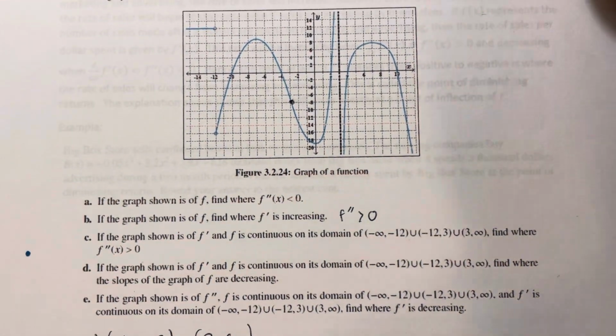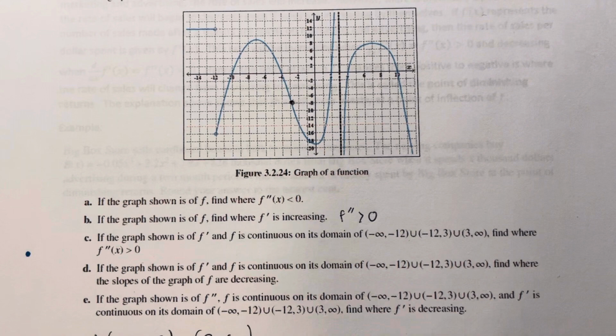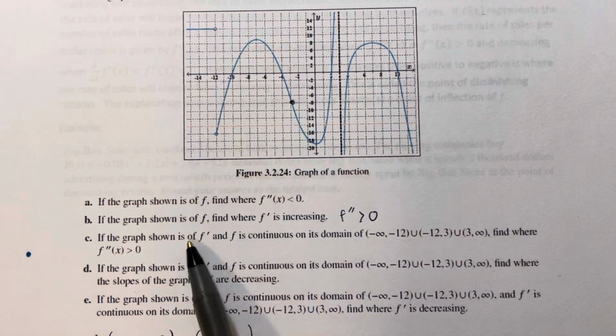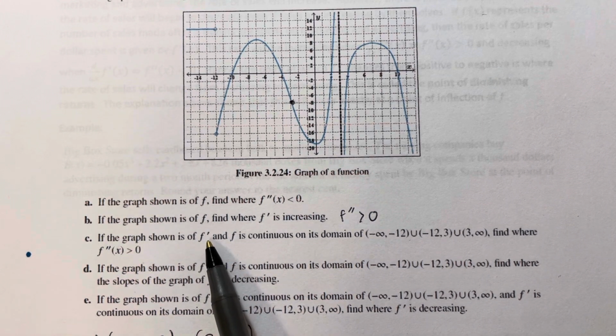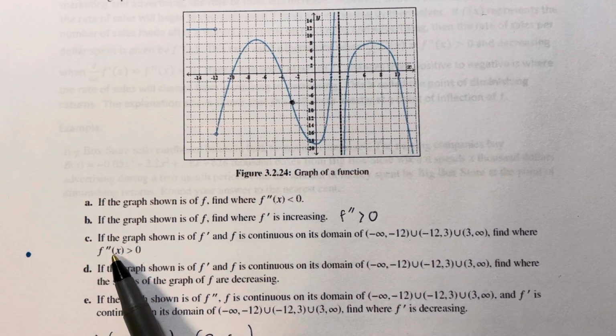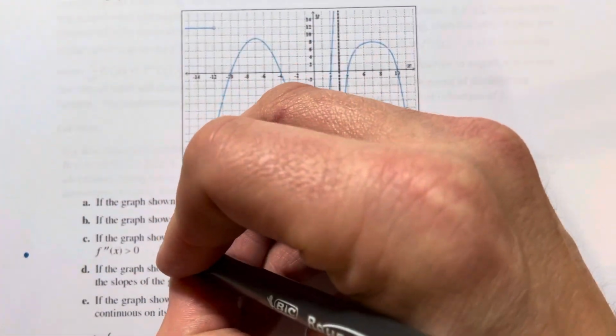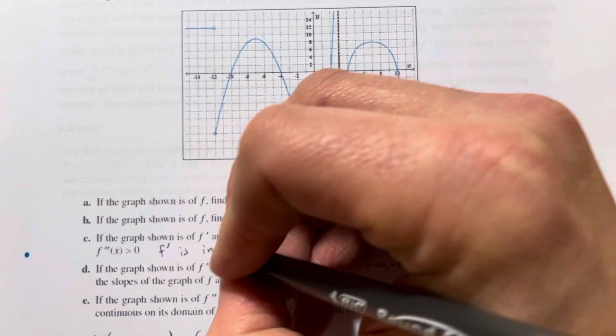You have to be careful here because, again, we normally would look at f double prime of x being greater than 0 as implying that we're looking for where a graph is concave up. But that's only if we're looking at the graph of f of x, which we are not in this case. We're looking at the graph of f prime. Okay, so f double prime is the first derivative of f prime. So to say that f double prime is greater than 0 is the same as saying that f prime is increasing.